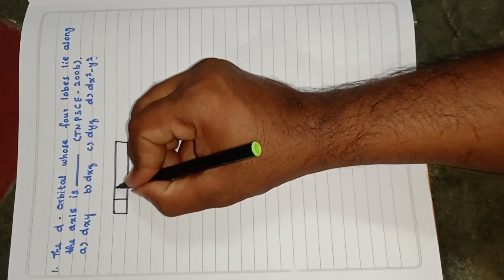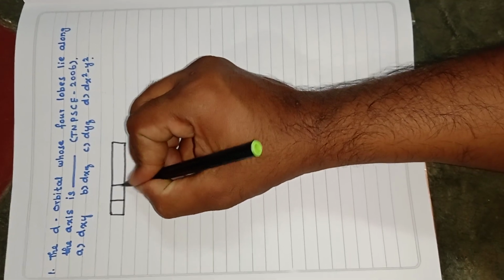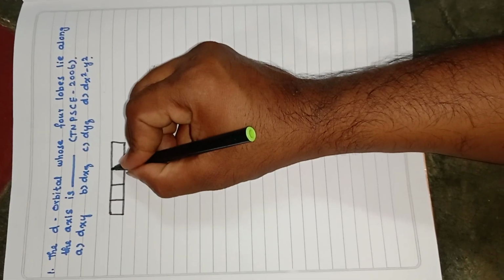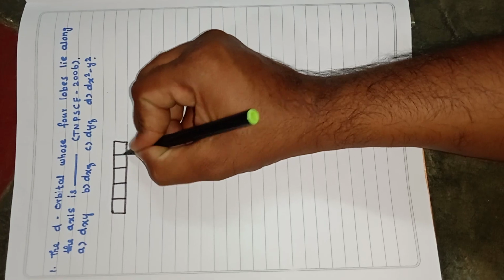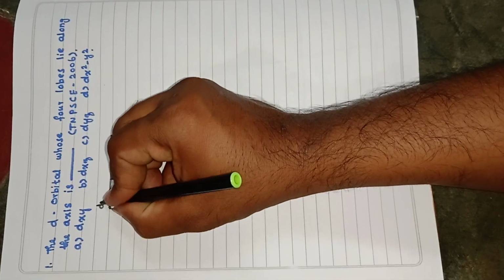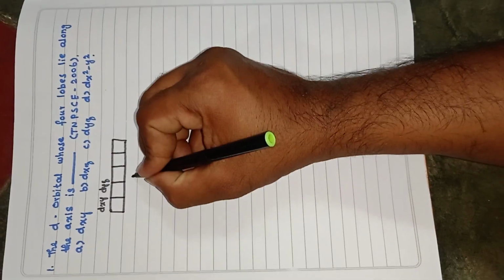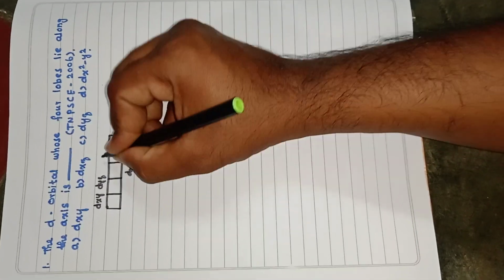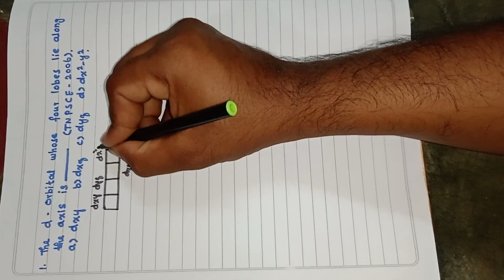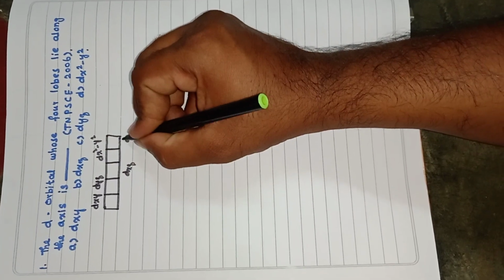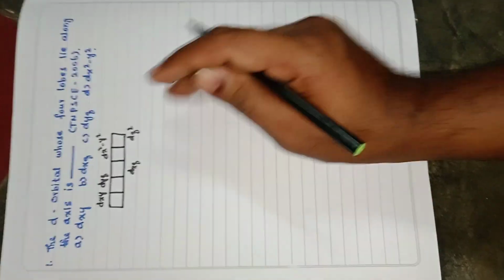The m value is minus 2, minus 1, 0, plus 1 and plus 2, namely dxy, dyz, dxz, dx square minus y square and finally dz square.